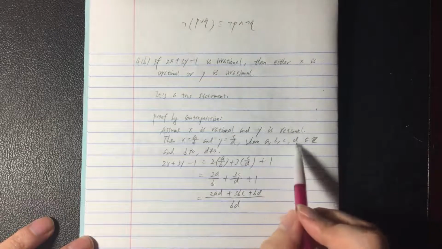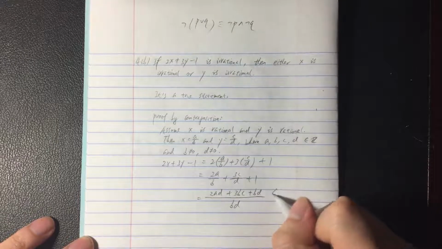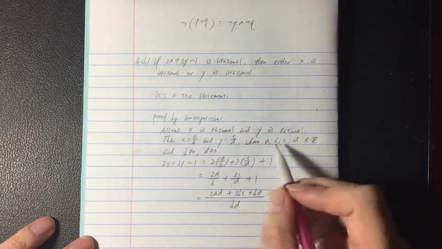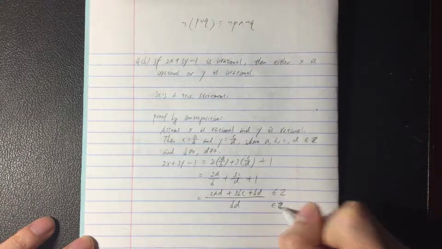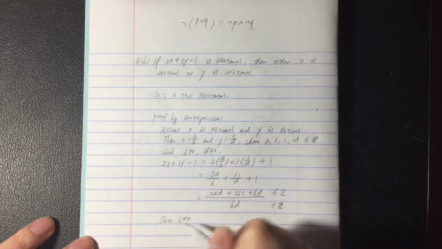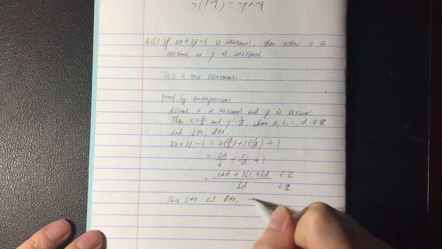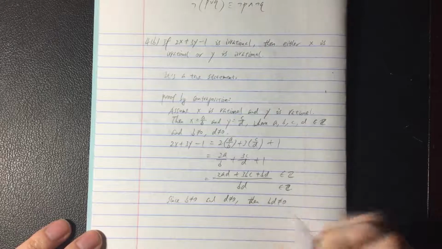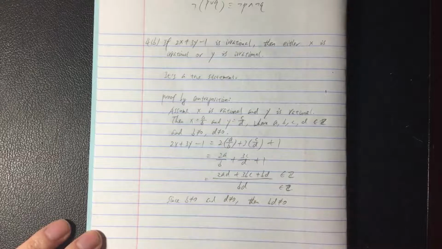Since a, b, c, d are integers, then 2ad plus 3bc plus bd must be integers. Same thing, since b and d are integers, b times d must also be an integer. And since b is not 0 and d is not 0, then the denominator b times d cannot be 0.